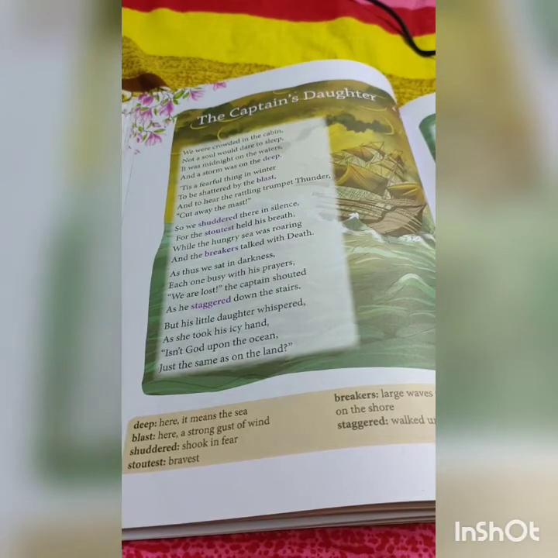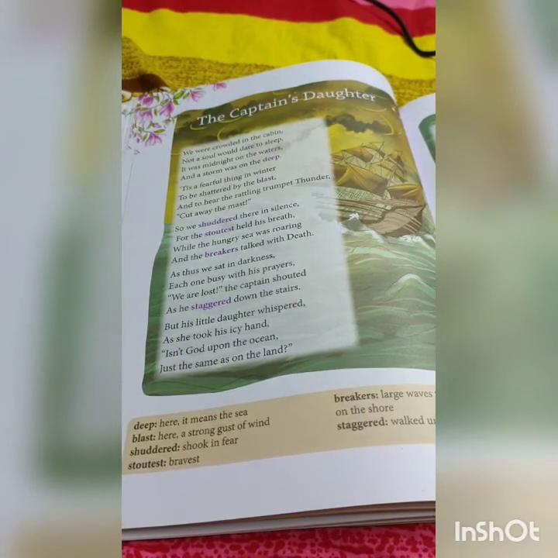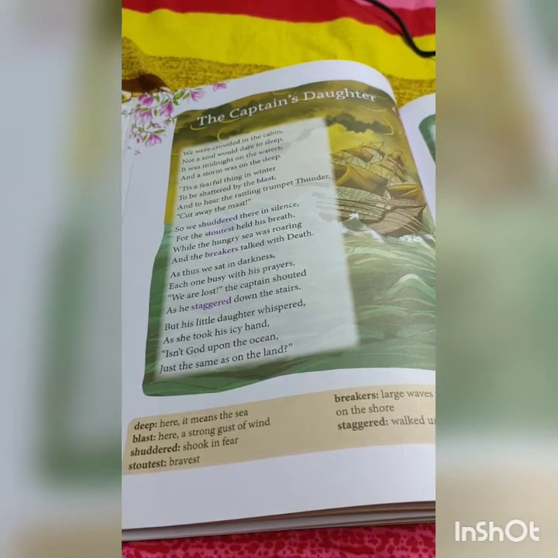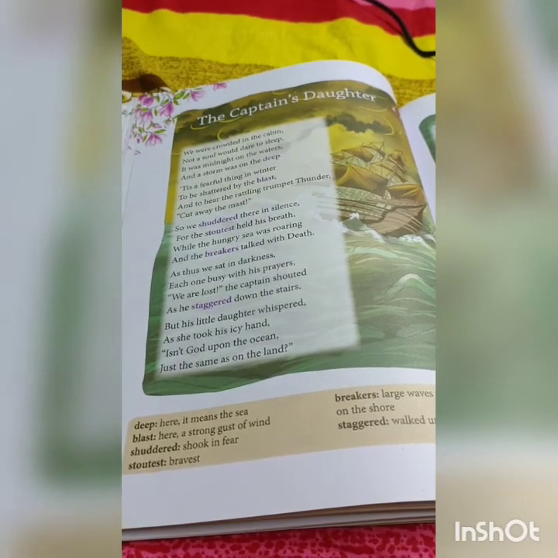I think it is clear to you people, isn't it? So it seems that the sea becomes so hungry that it was roaring at that time, and the breakers, the sea waves, were talking with death in order to take the man's lives over there. Okay.